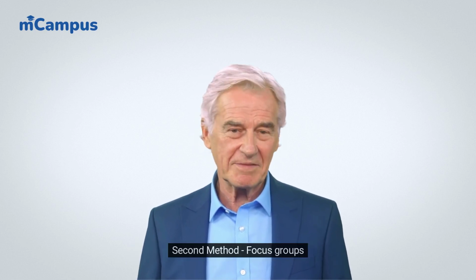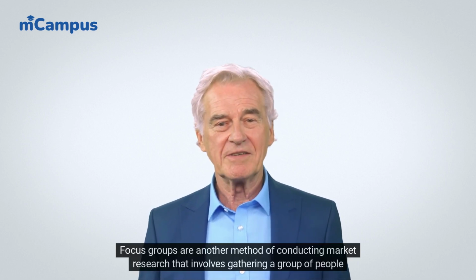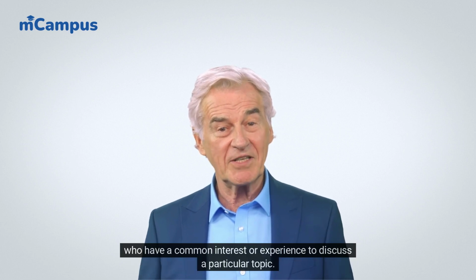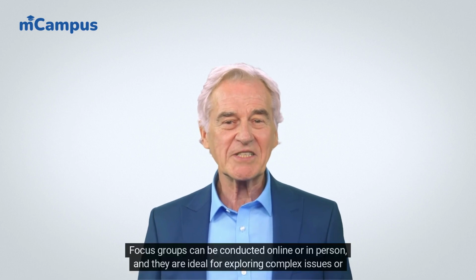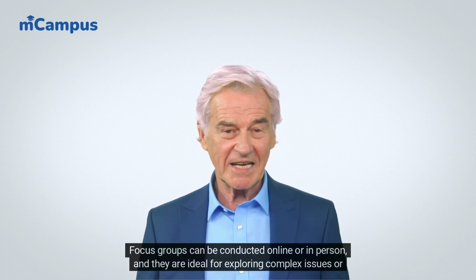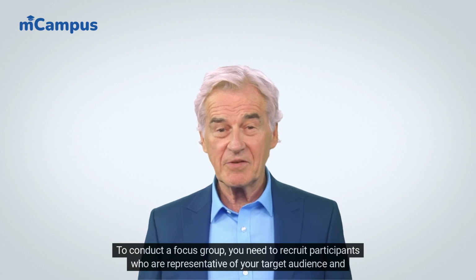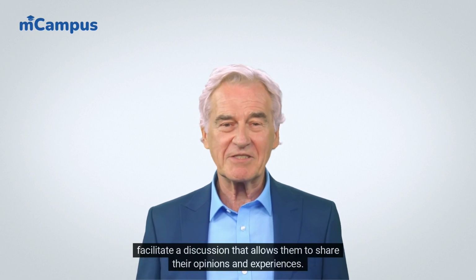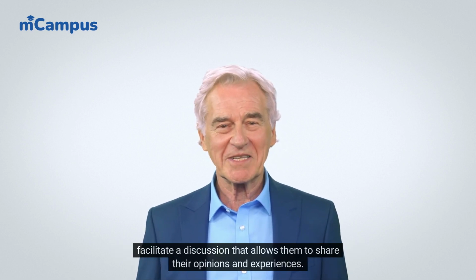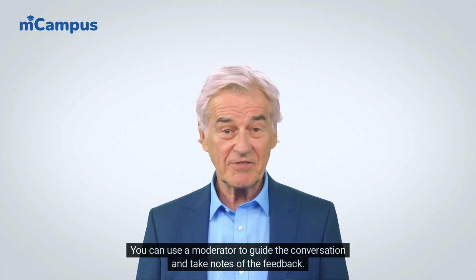Second method, focus groups. Focus groups are another method of conducting market research that involves gathering a group of people who have a common interest or experience to discuss a particular topic. Focus groups can be conducted online or in person, and they are ideal for exploring complex issues or gaining insights into customer behaviors. To conduct a focus group, you need to recruit participants who are representative of your target audience and facilitate a discussion that allows them to share their opinions and experiences. You can use a moderator to guide the conversation and take notes of the feedback.